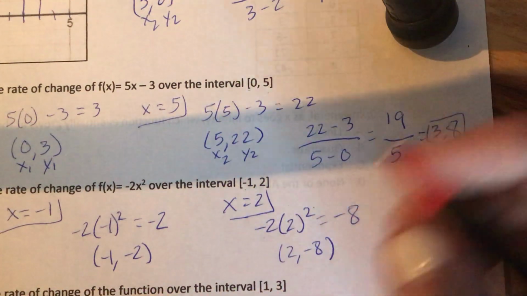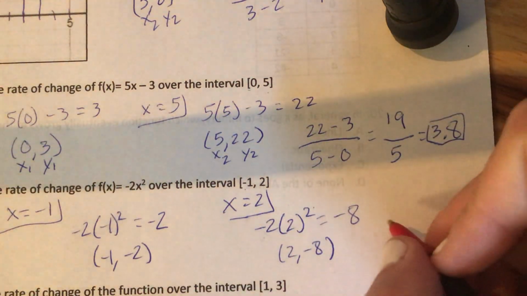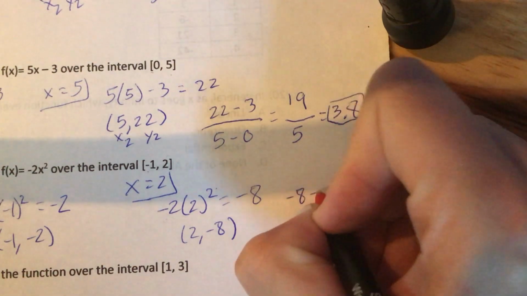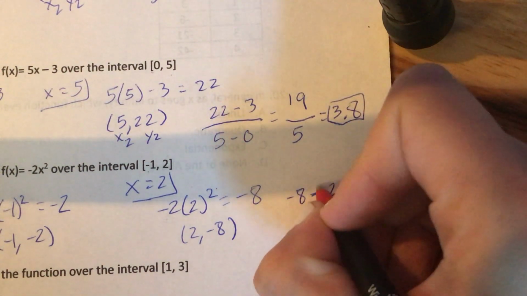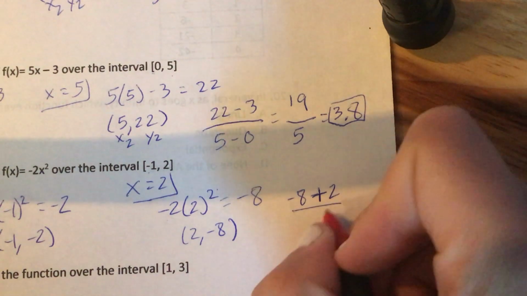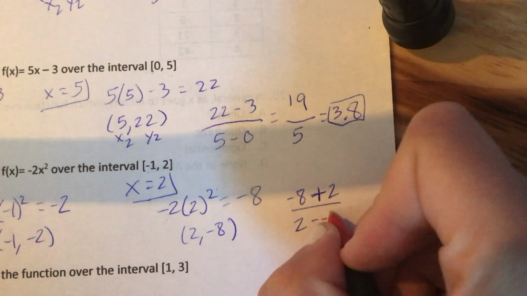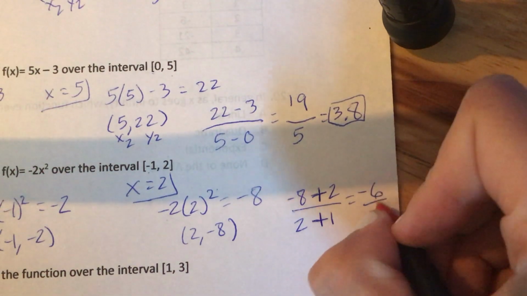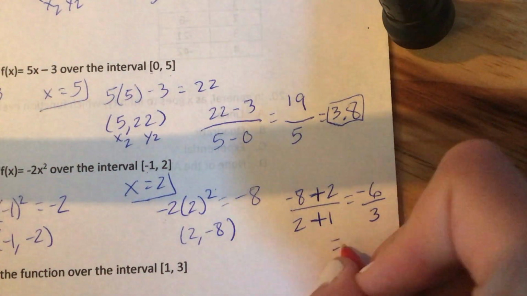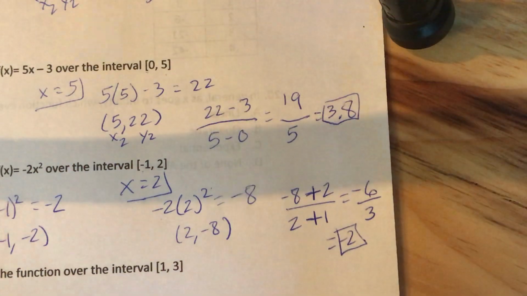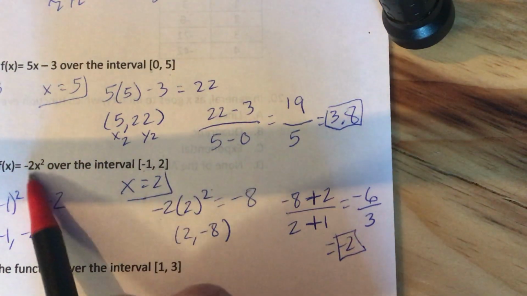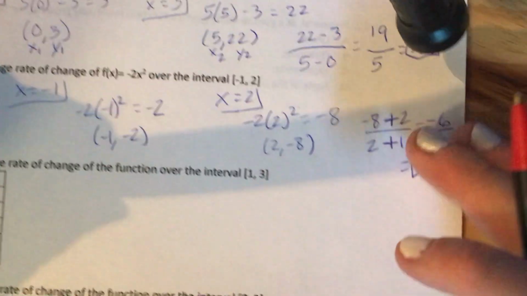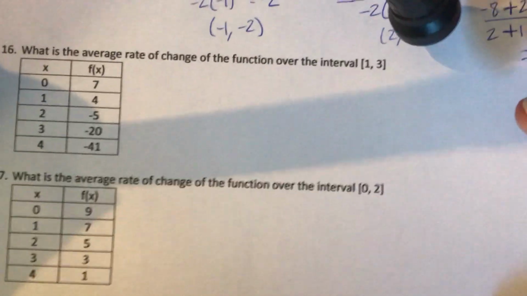Then, let's see, I'm going to go ahead and work out the problem over here. We're going to take the difference of our y's, which is -8 minus -2. And again, if we have two negatives, that becomes a positive. Divided by 2 minus -1, which again will become a positive. So this is -6 all over 3, or -2. So -2 is my average rate of change from -1 to 2 over that interval. All right, let's keep going.